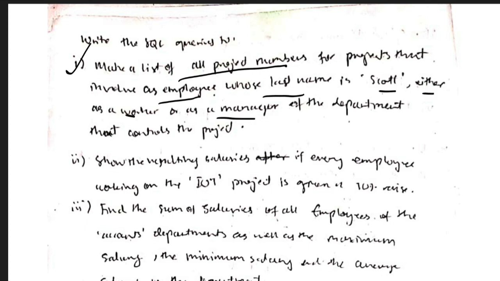So what you have to do is write two queries. The first one selects those employees who are workers and whose last name is Scott. The second selects those who are managers and whose last name is Scott. After that, do the union operation.